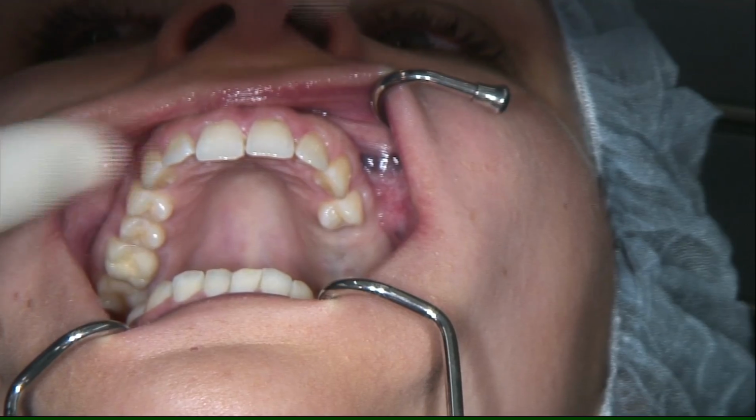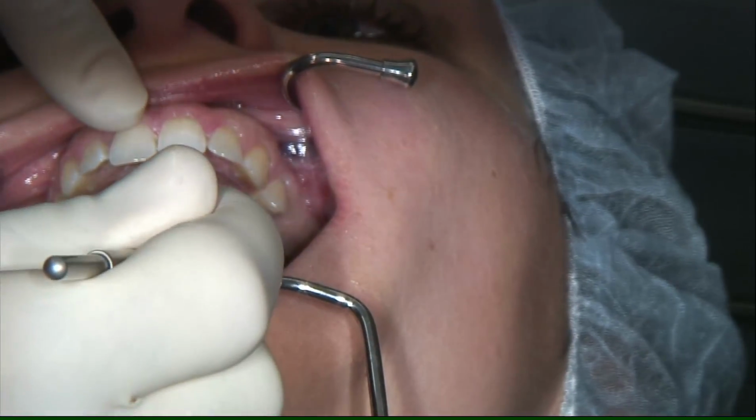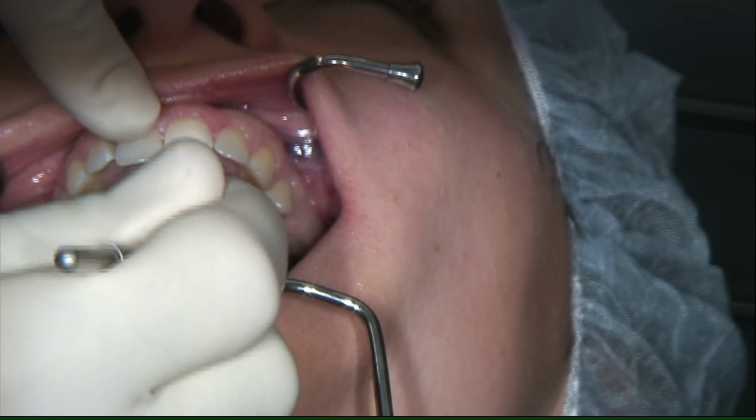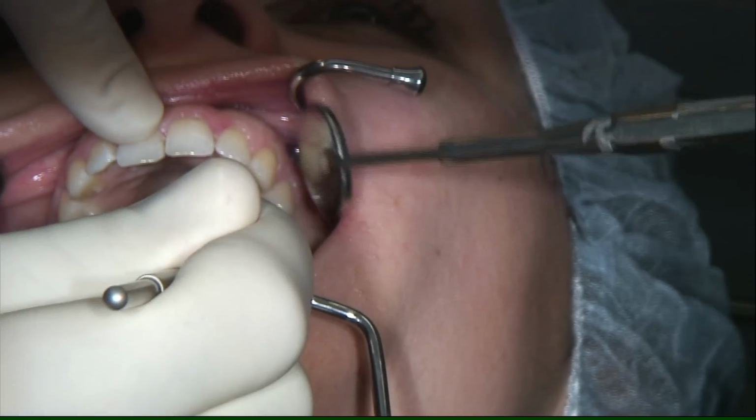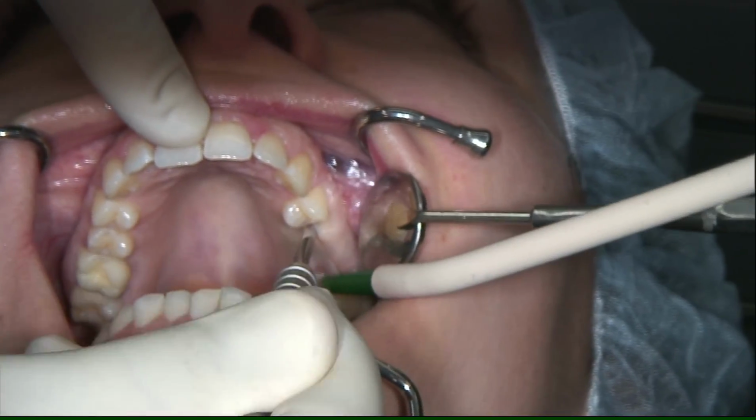Socket preservation was performed four months ago in this area with allogenic bone. We do a crestal incision.